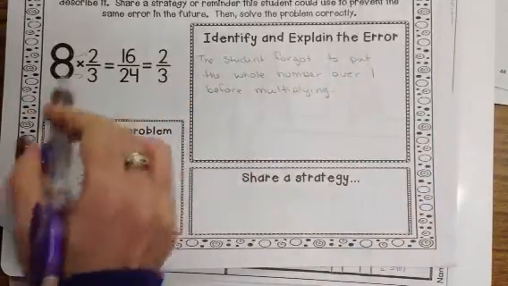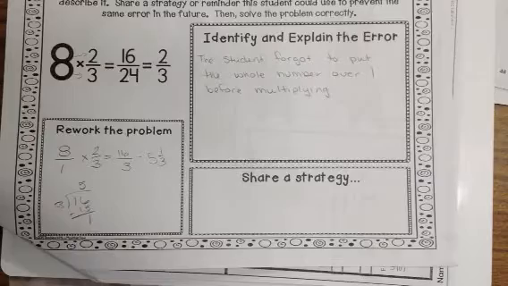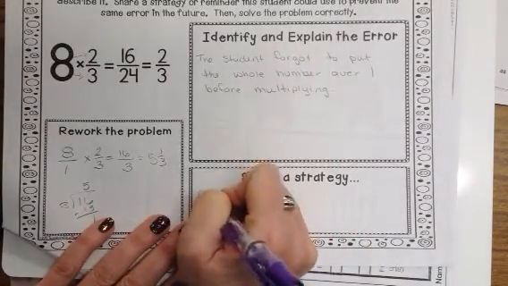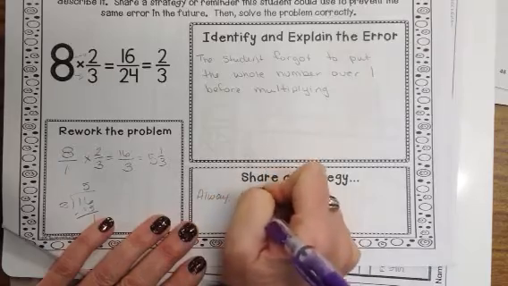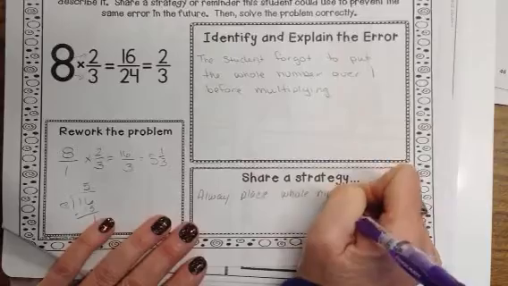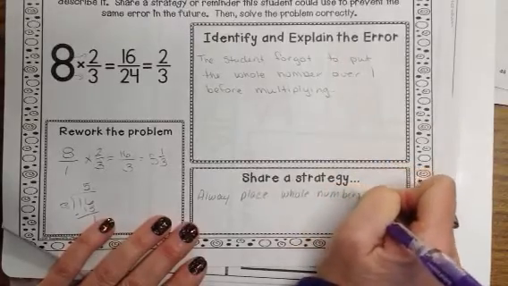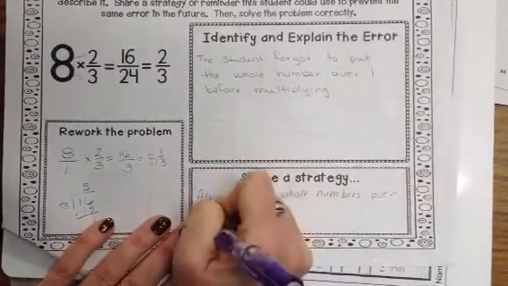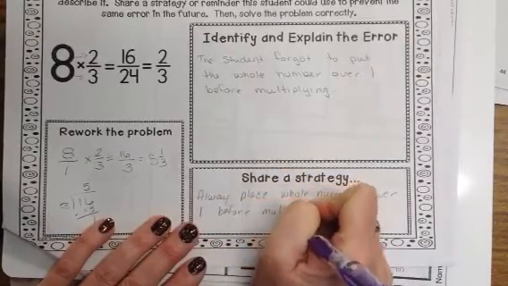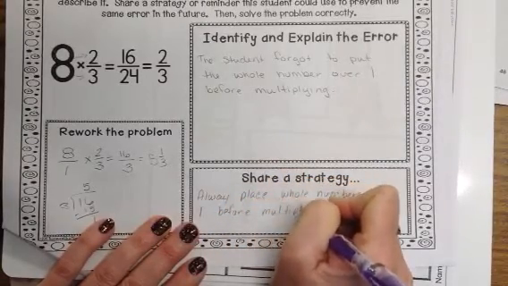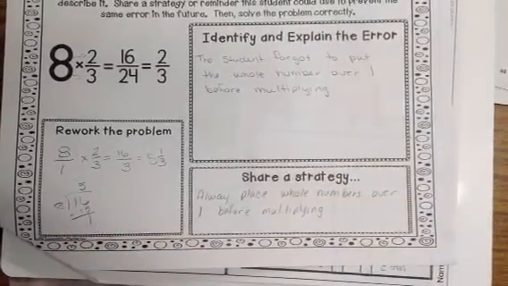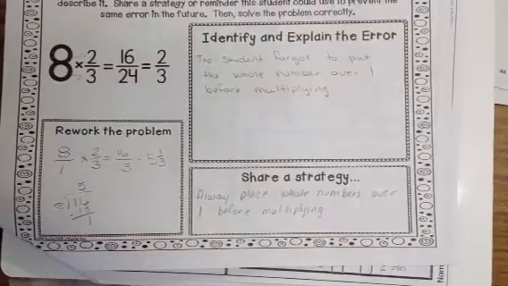Because they took and multiplied both numbers by 8, which you don't want to do. So my fact would be always place whole numbers over 1 before multiplying. Okay, and if you need to pause for that, that's great.